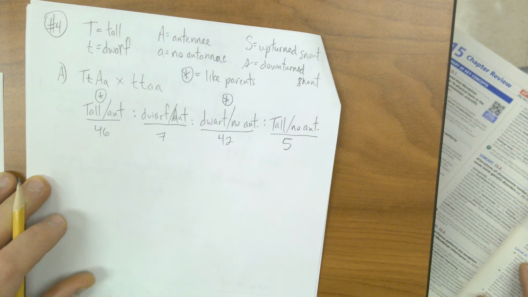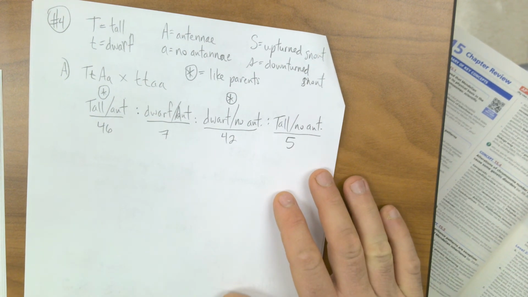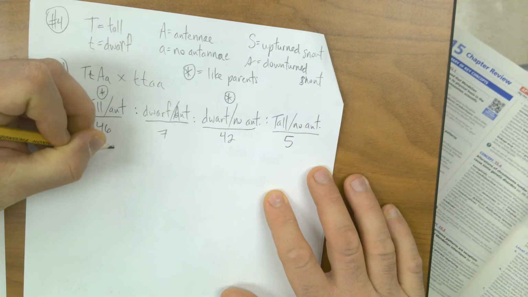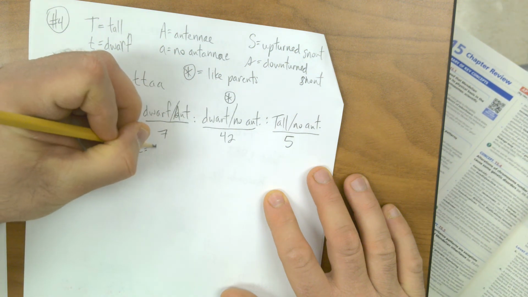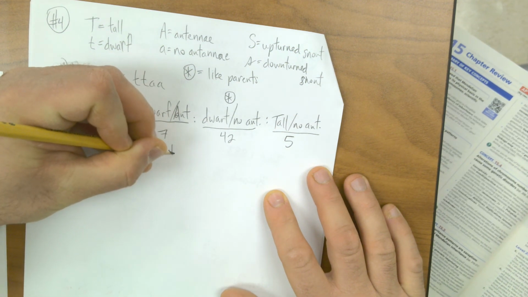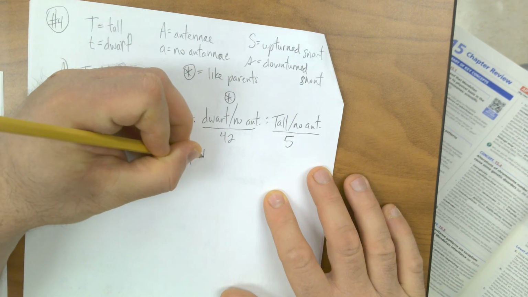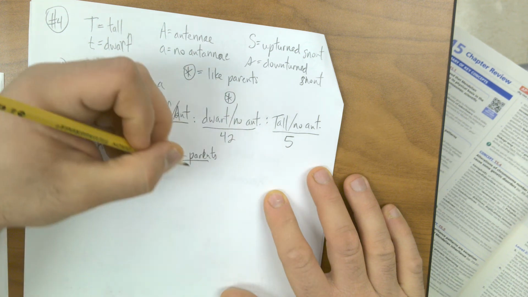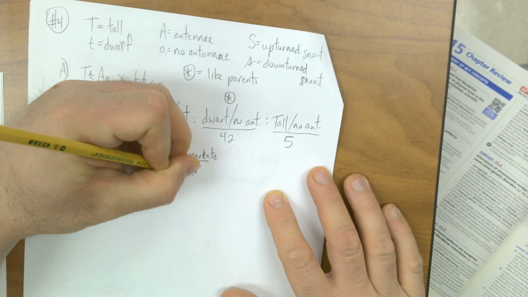So they want us to calculate the recombination frequency. Okay, so recombination frequency, again, we said it is the number that are unlike their parents divided by total number of offspring.